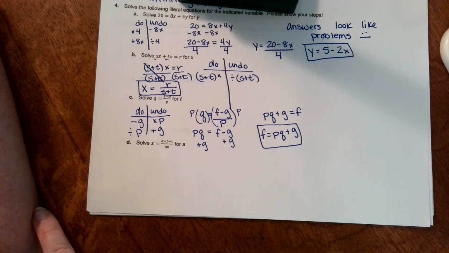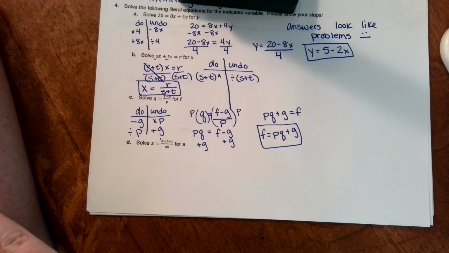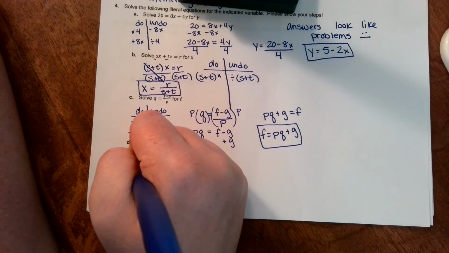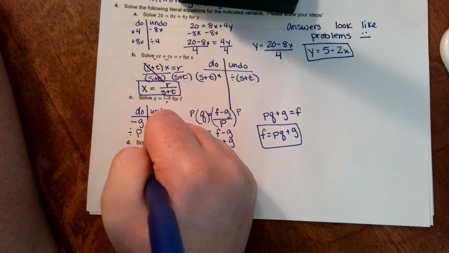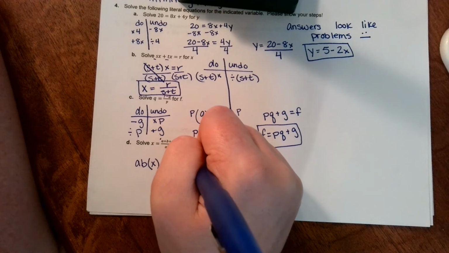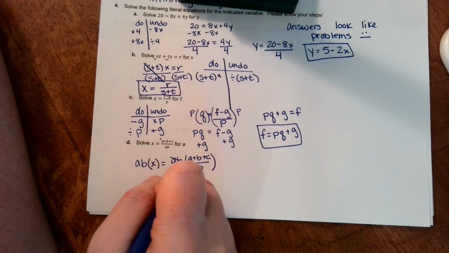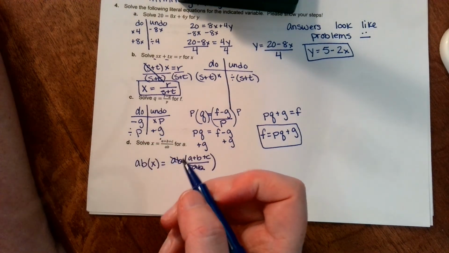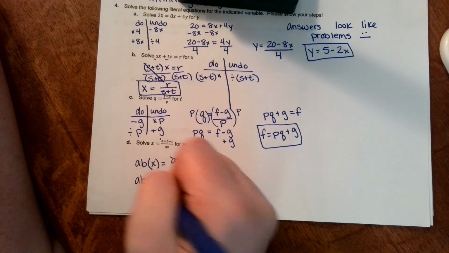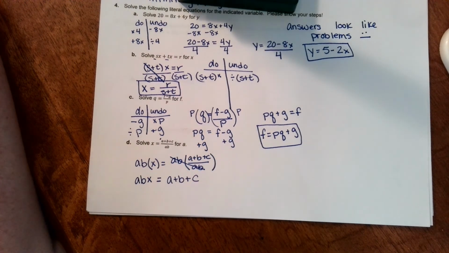Okay, so what I'm going to do is I want to get down to 1A. So I know most people freak out with fractions, so let's cancel our fraction. So we're going to multiply both sides by AB. Okay, so these will cancel, and I'm going to have ABX equals A plus B plus C.